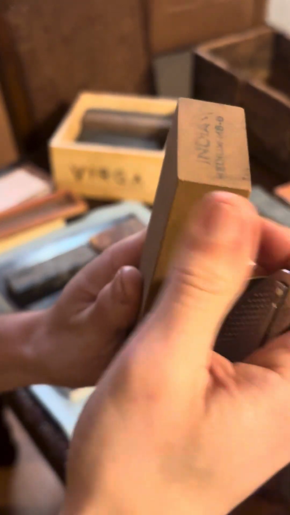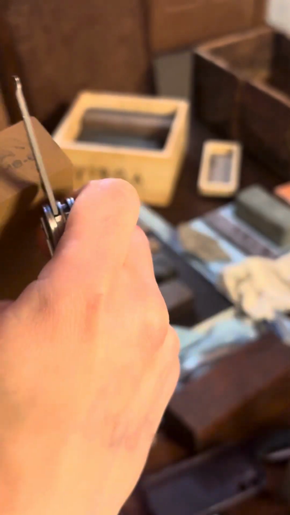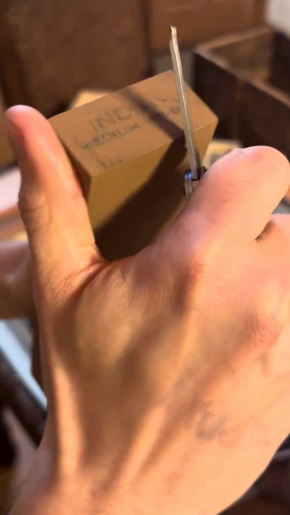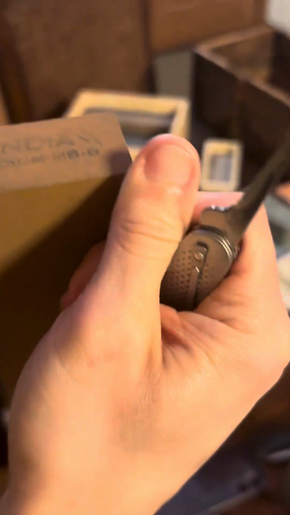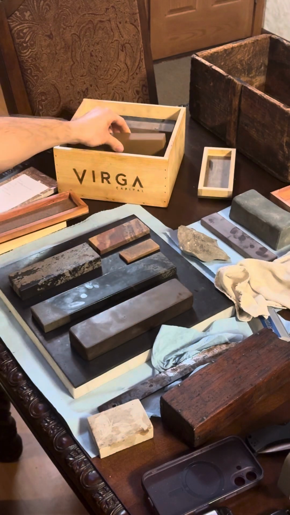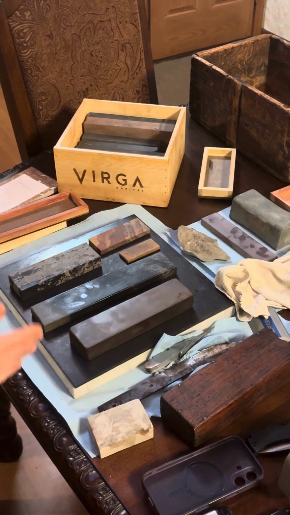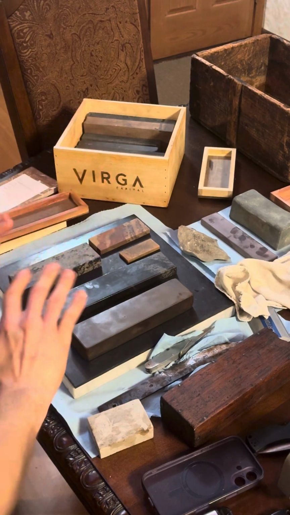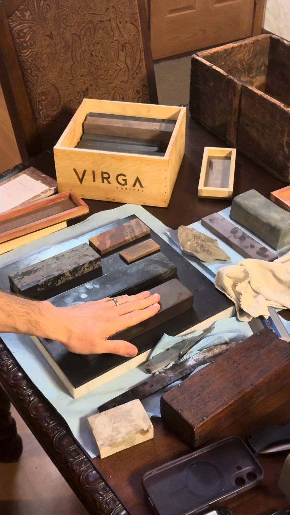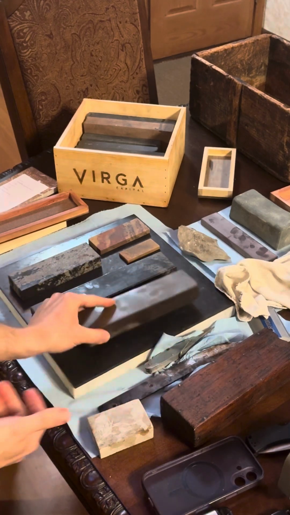Oh, actually sounds quite a lot like an Arkansas. But to summarize, the main thing about these is that uniformity in structure and that they're a sandstone.